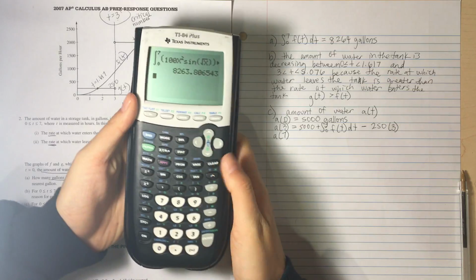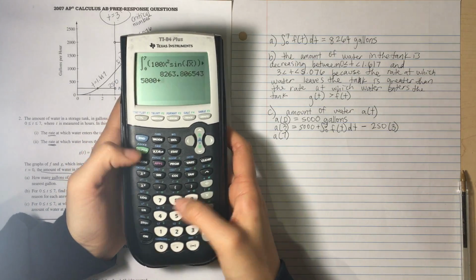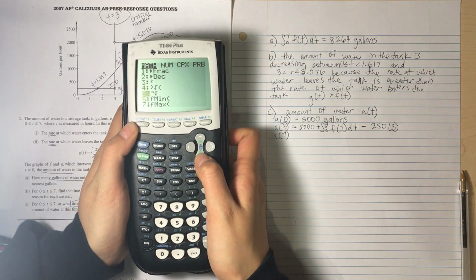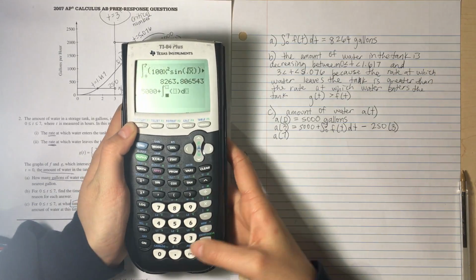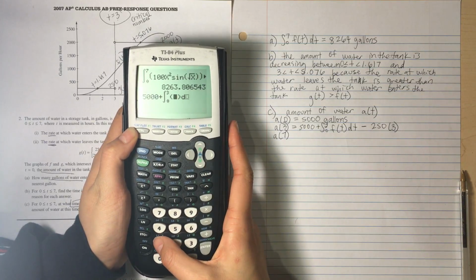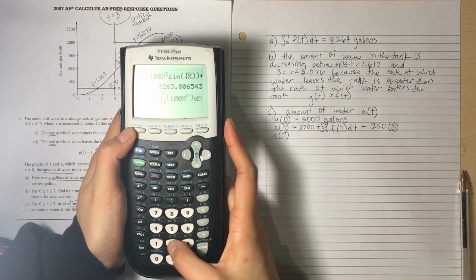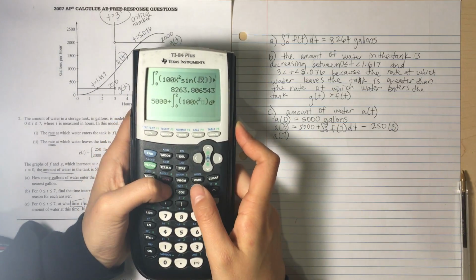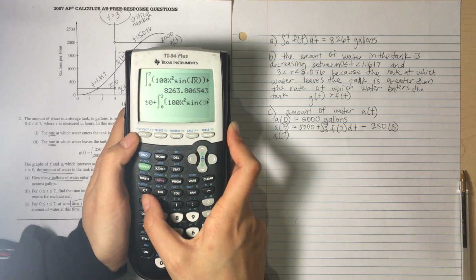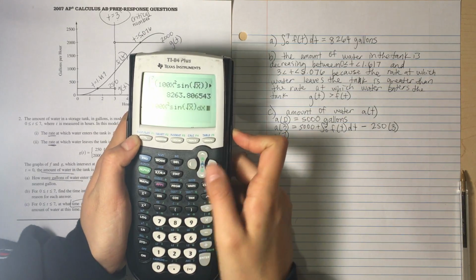So go to your calculator and put in 5,000 plus, and then you want to get fnInt, and the bounds are 0 and 3, of 100 times x squared times sine of square root of x dx.